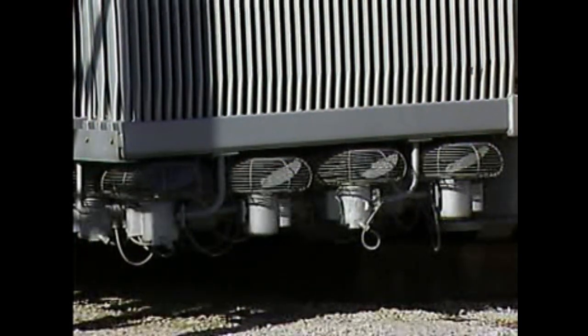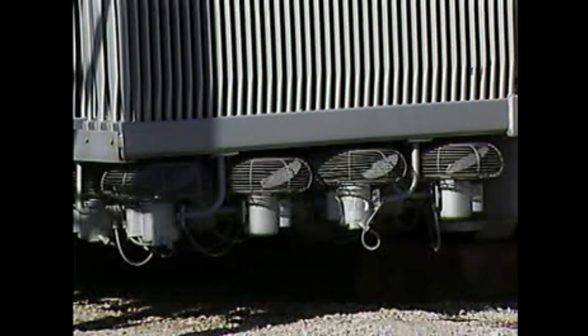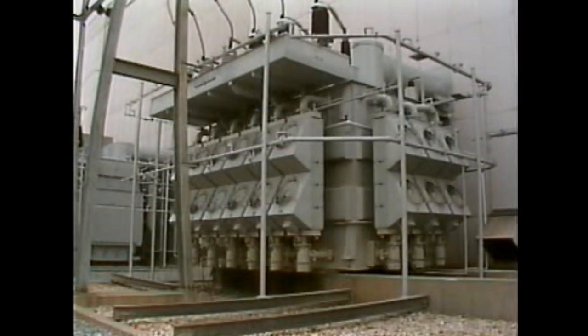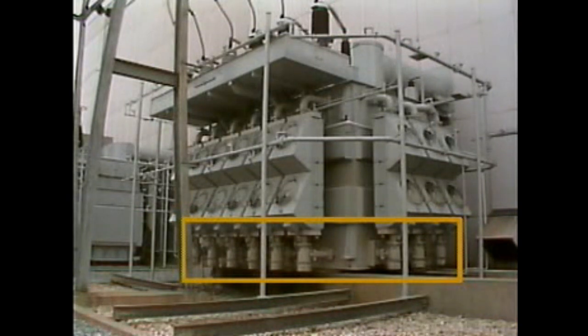For example, this transformer has a set of fans that move air through the radiators to help transfer the oil's heat to the surrounding air. Transformers can also have oil pumps. They create a forced circulation of oil through the transformer and its radiators.